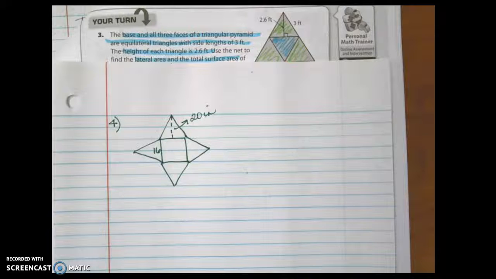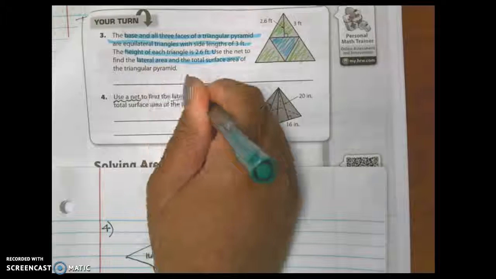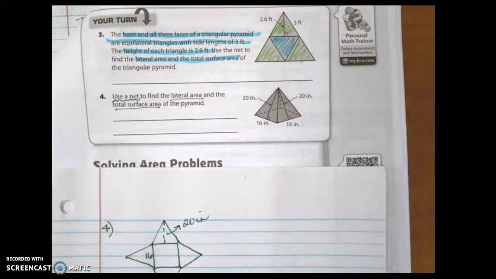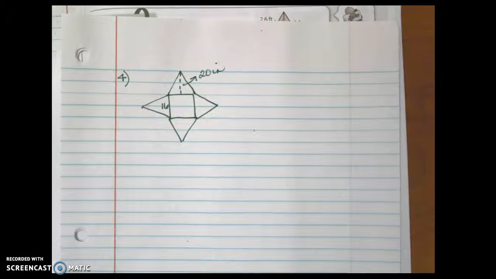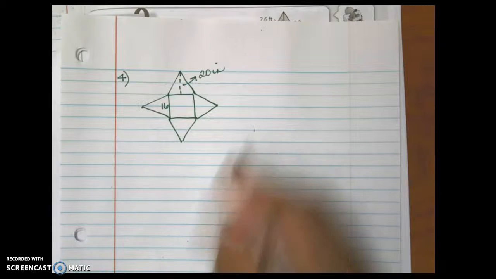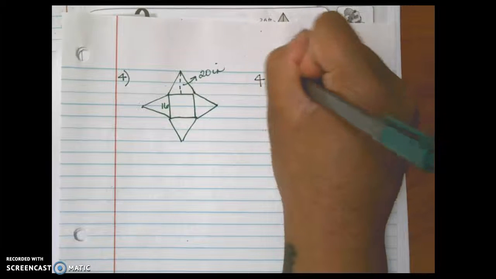That's just the height. I didn't circle anything. I'm finding the lateral area and the total surface area. Look back at question number 3. What did I write? So you have 4 triangles. 4 triangles will give me what?